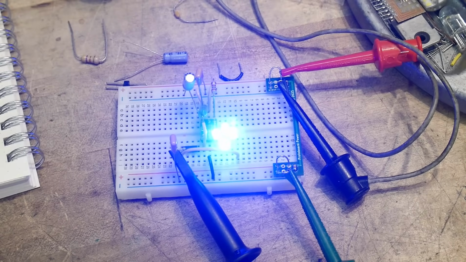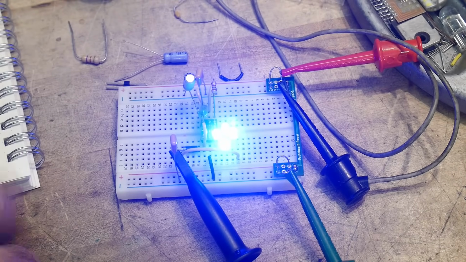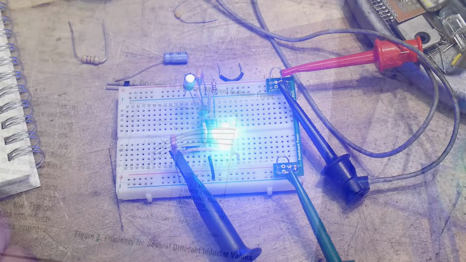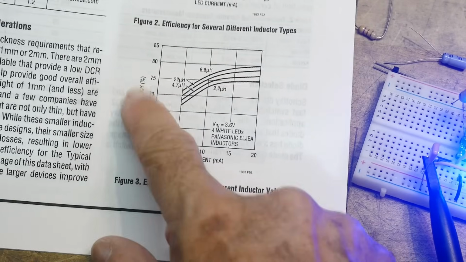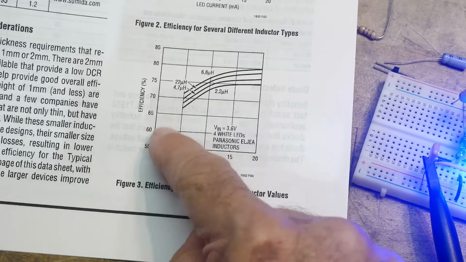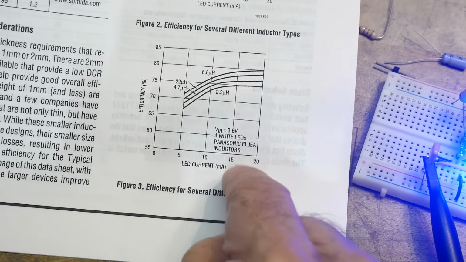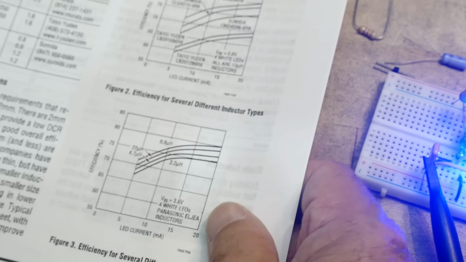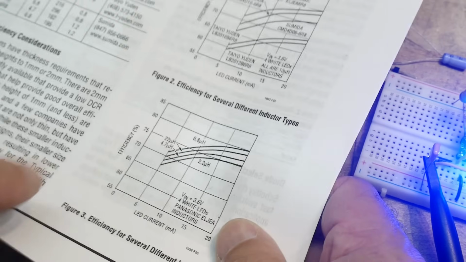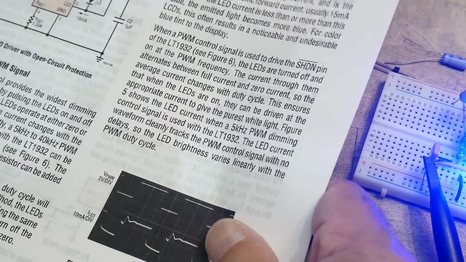So obviously I have the wrong values for the inductor and things like that, but it does operate. So we can see here some efficiency numbers with different capacitors and different milliamps. Should be up here around 75% efficiency by choosing the right inductor.